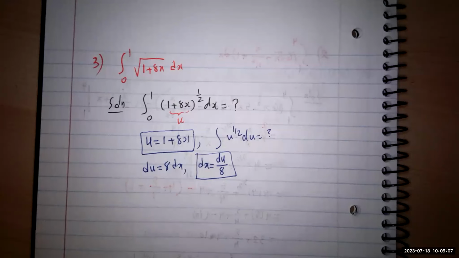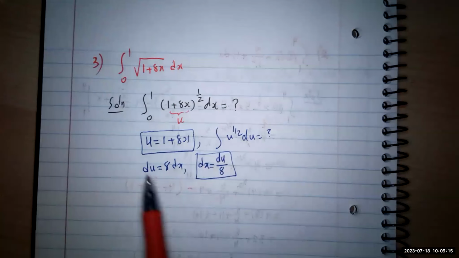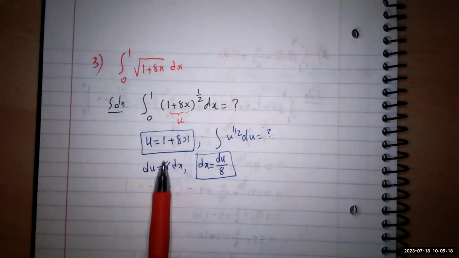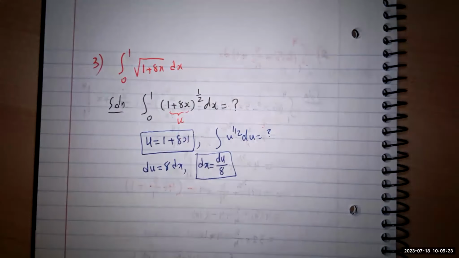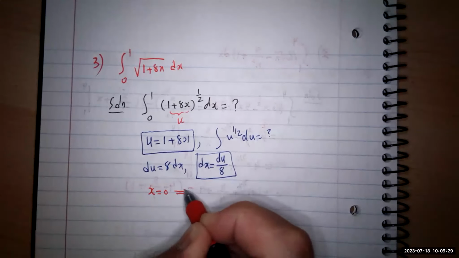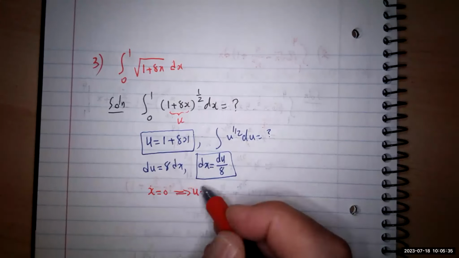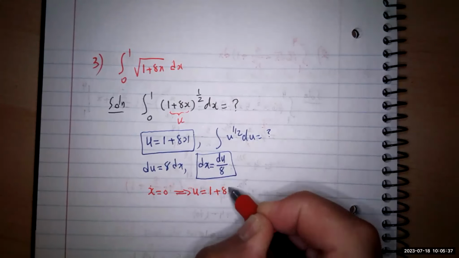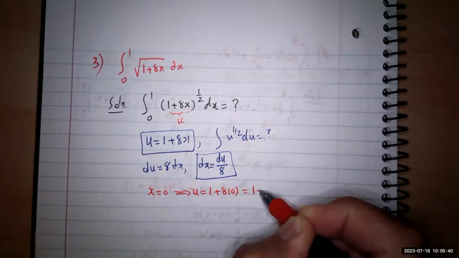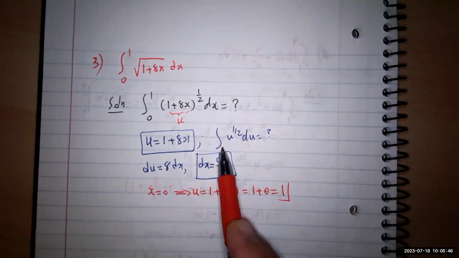So the other method really is that when you do the substitution method, you should also substitute for this 0 and 1. So what you have to do is, as usual, define the u, define the dx, and do the extra job. What is the extra job? You have to change these numbers into u. So when x is equal to 0, what would be the u number now? You put it here: 1 plus 8 times 0. That gives 1 plus 0, which is equal to 1. So when you go to the u, your integral starts from 1.